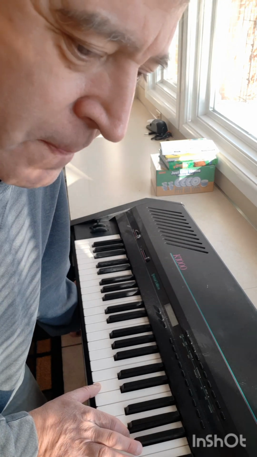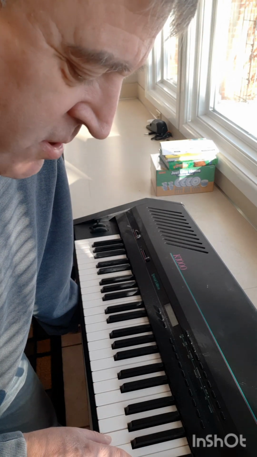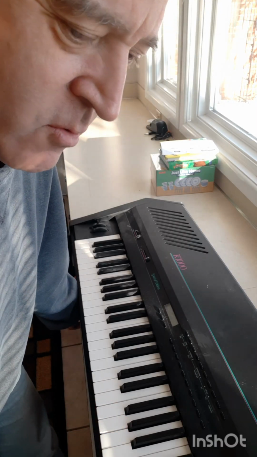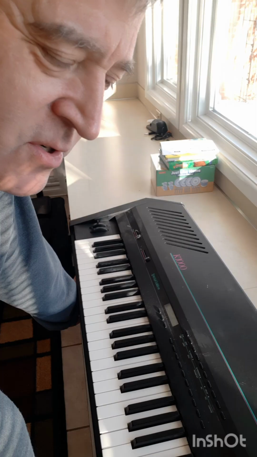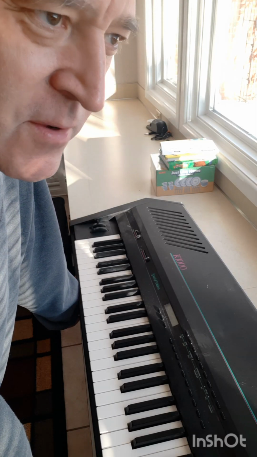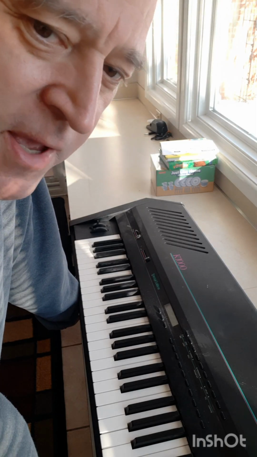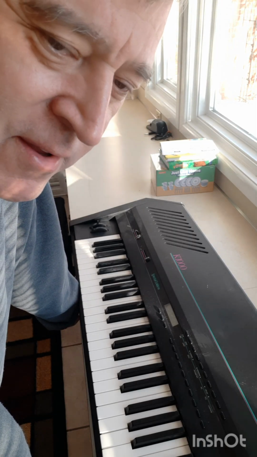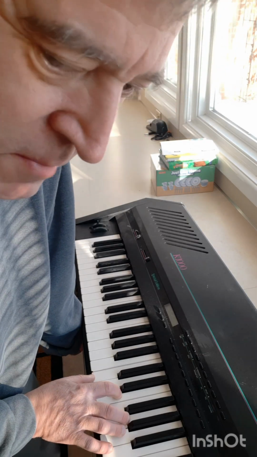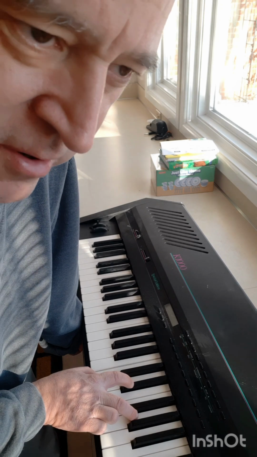The other part that kind of clues you in is listening to whether it's major or minor. Okay. And whether we are born with this or whether it's something that we've learned, we tend to think of major as happy sounding and minor as sad sounding. So you have to ask yourself, okay, is this a major chord or is this a minor chord?